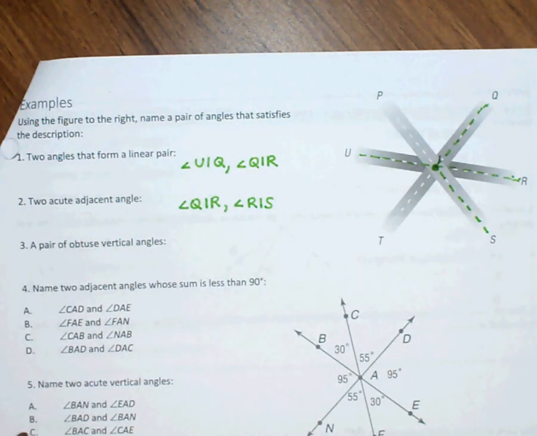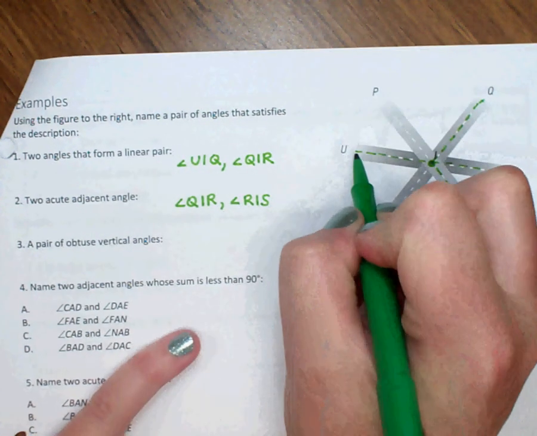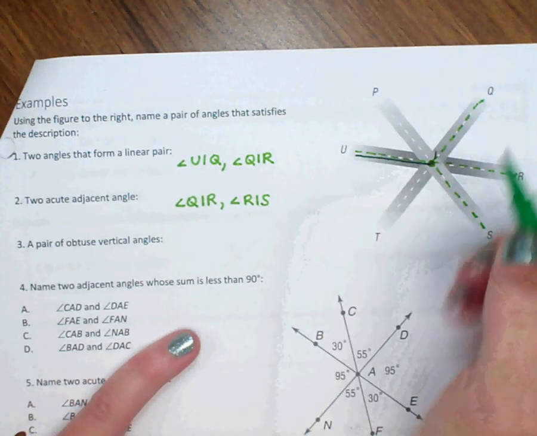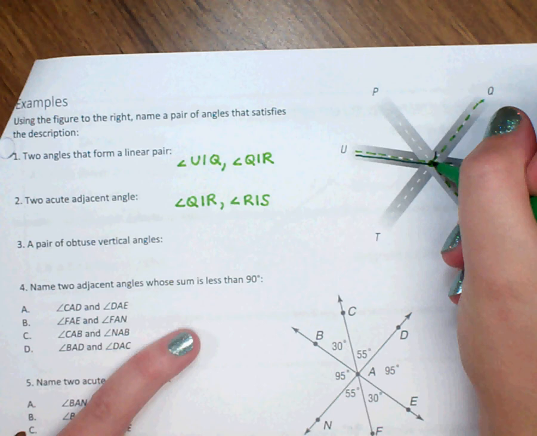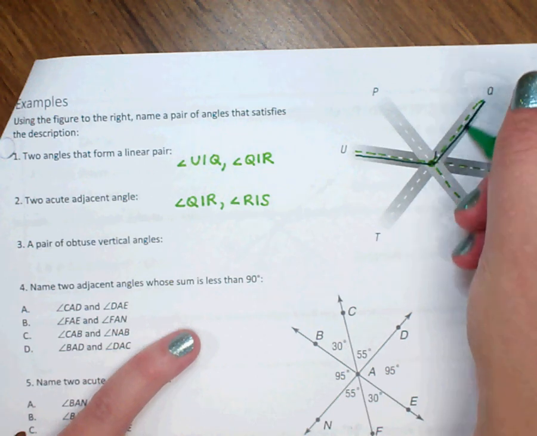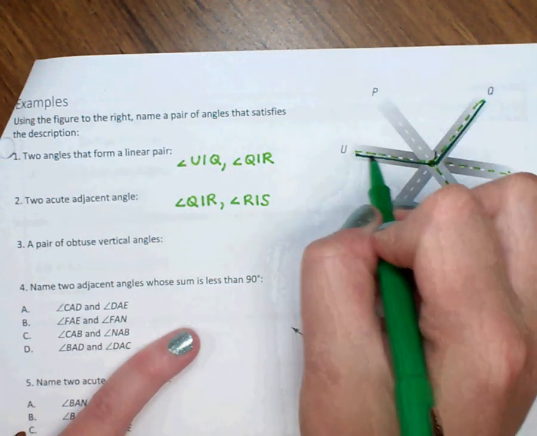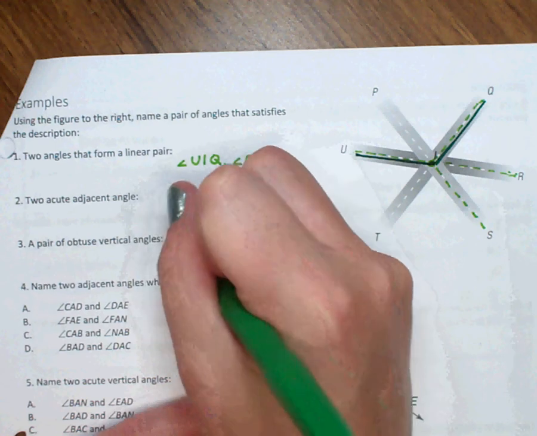Okay. Now a pair of obtuse vertical angles. So obtuse is going to be bigger than 90, but not bigger than 180 degrees. Okay, so I'm going to look at the angle UIQ again. Okay, UIQ, that's one of my angles.